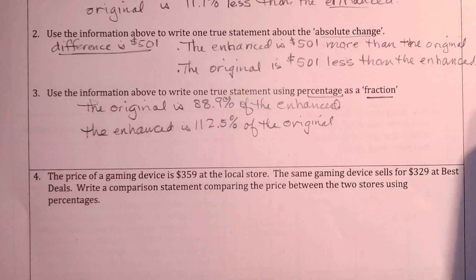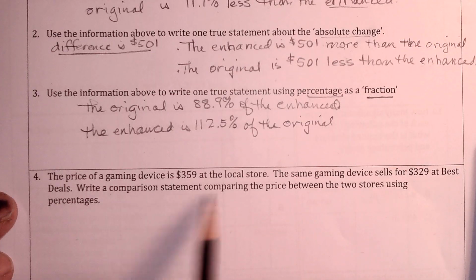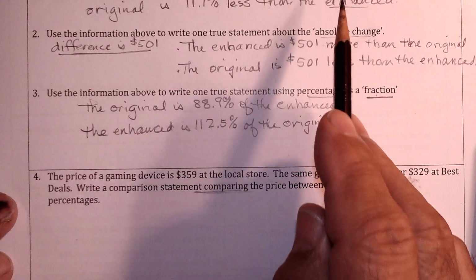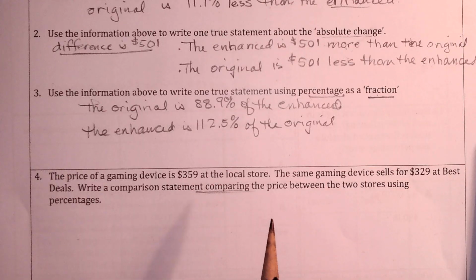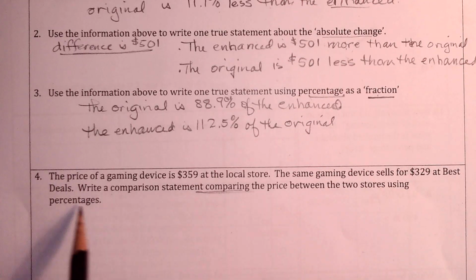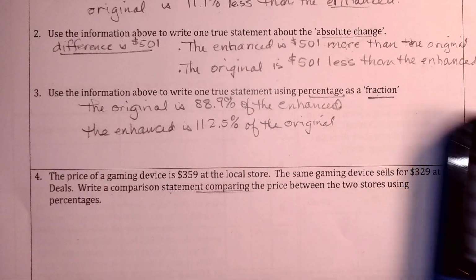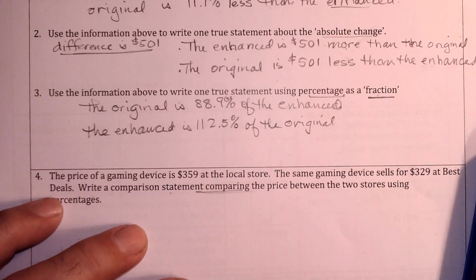So we have the same situation down here. Statement comparing the two. So we could either do a fraction comparison or we can do a change comparison. So whichever one you want to choose. I'll just do the fraction one. And we have the price of gaming at the local store and at the best deals.